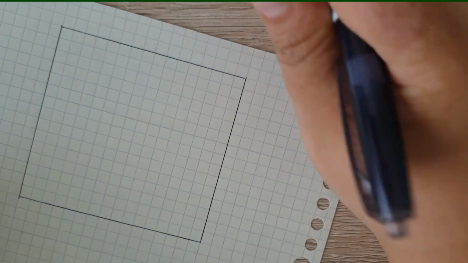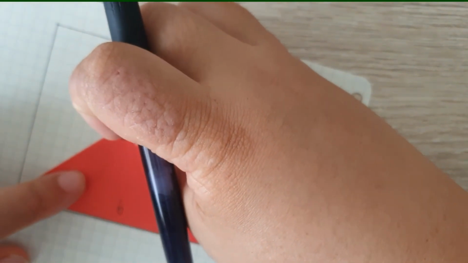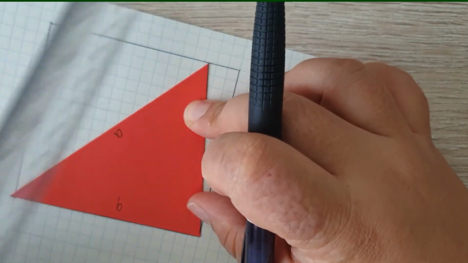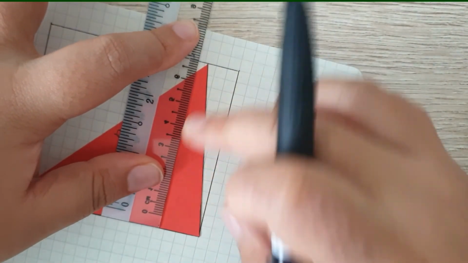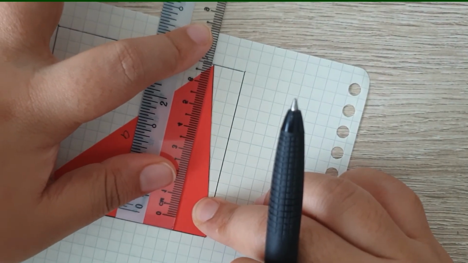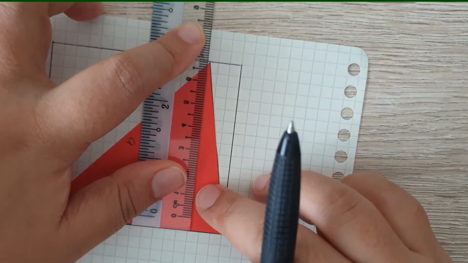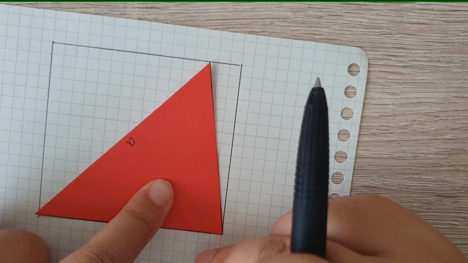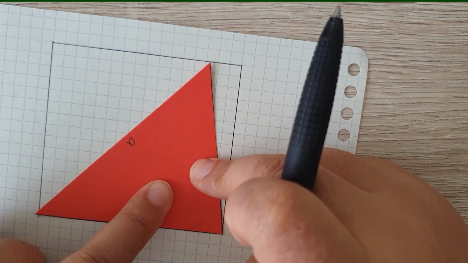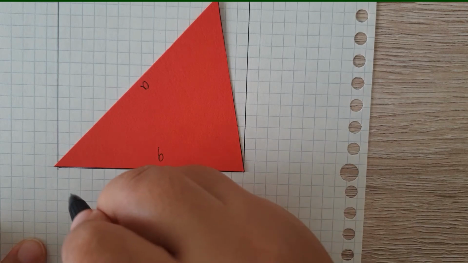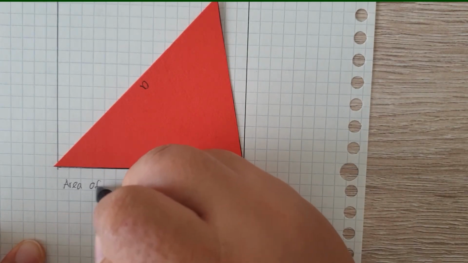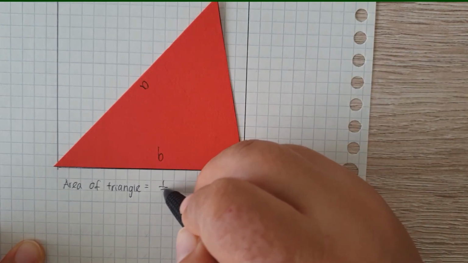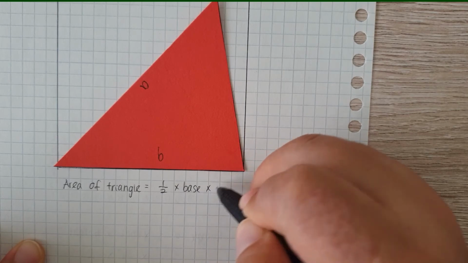So when I'm using B as the base of my triangle, I will need to find a perpendicular height from the base to the highest point of the triangle. So it's pretty much as I'm drawing it in a box and I'm looking for the perpendicular height from the base. So once again, I can apply the same formula and find the area of the triangle. Half times base times height.